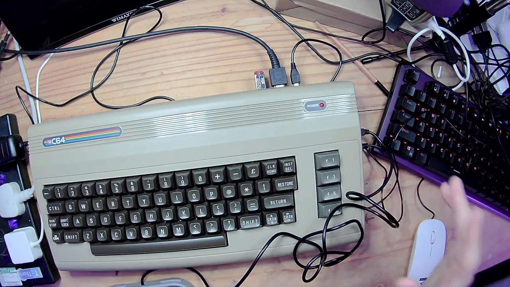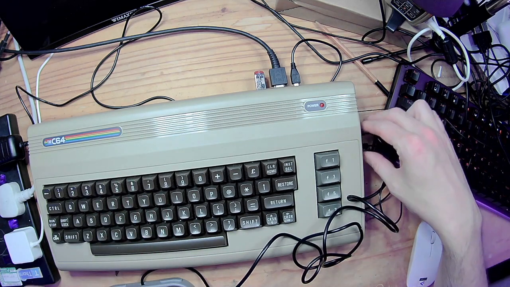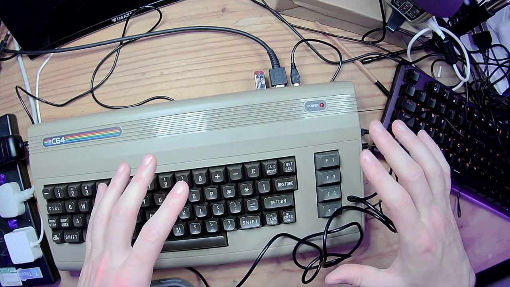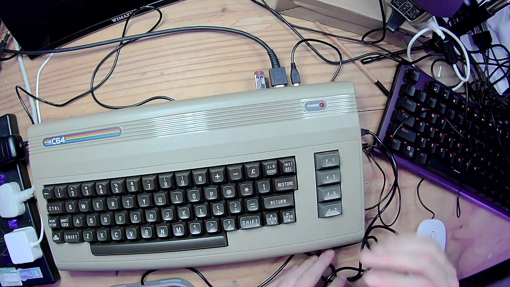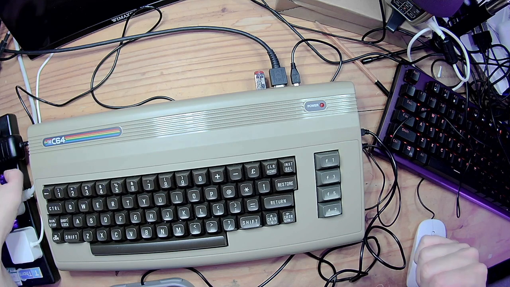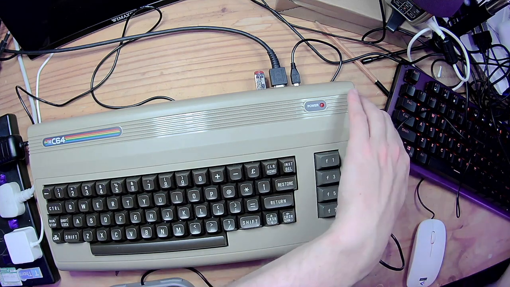Now, things to note. I've had difficulty getting this to work properly if you don't plug everything in before you turn on the system. If you turn on the system and then plug stuff in, it tends not to see USB or see data sticks. So plug everything in before we start. Now, with a bit of luck, I'm going to turn on the system and switch to capture, and hopefully you should see the system boot up.